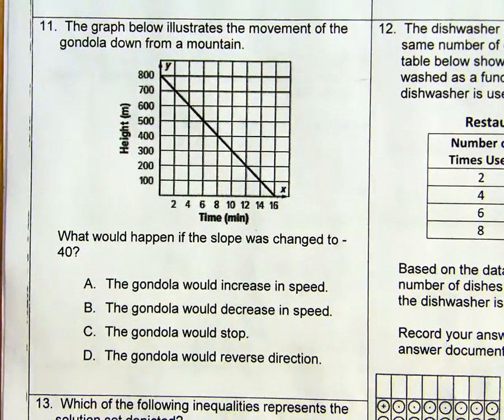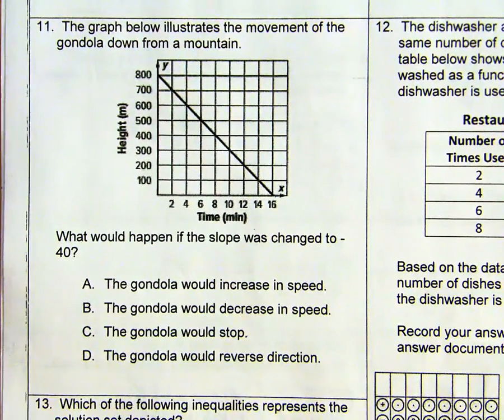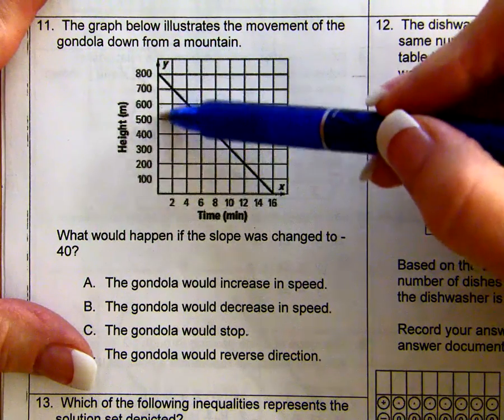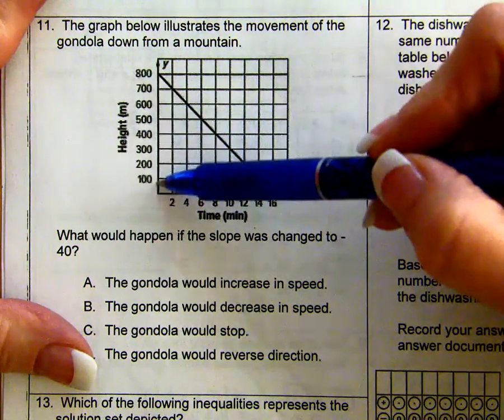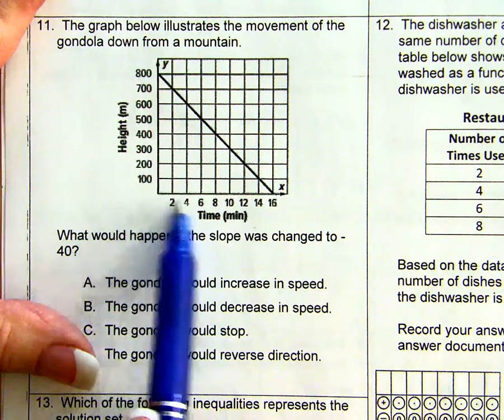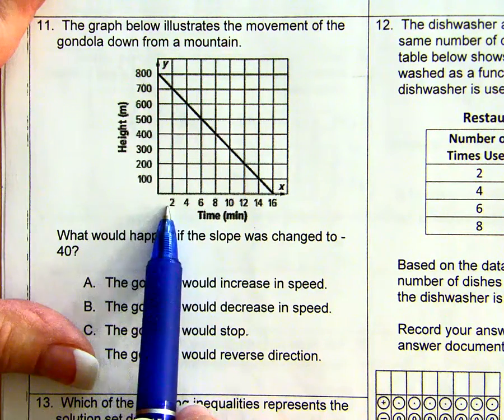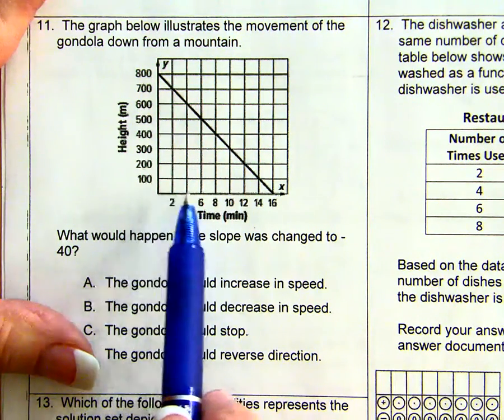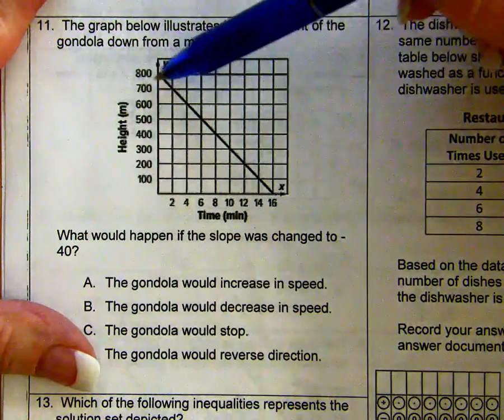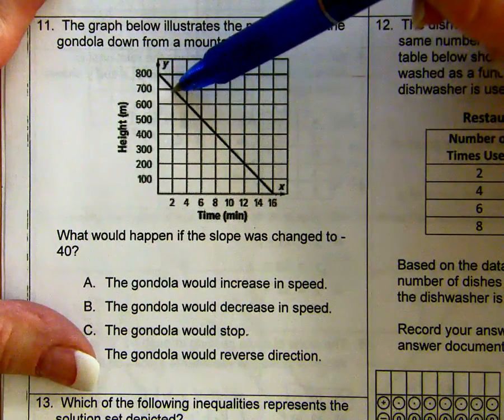For problem number 11, we have a graph. We have here on the y-axis, we are counting by 100. And on the x-axis, we are counting by 2 minutes. So each of these hash marks is 2. So the slope here is 100 over 2.